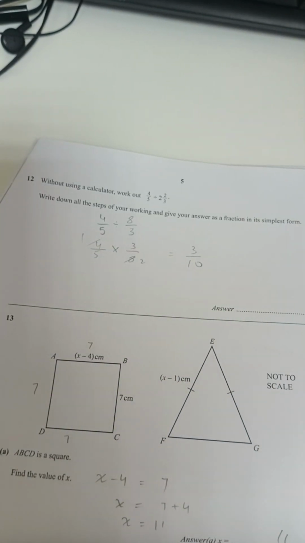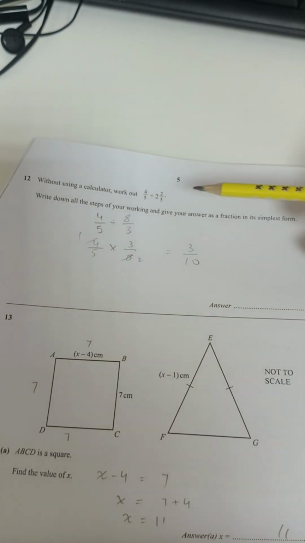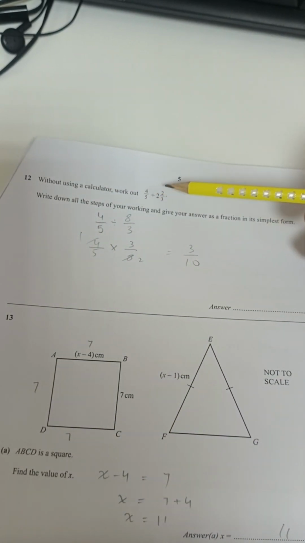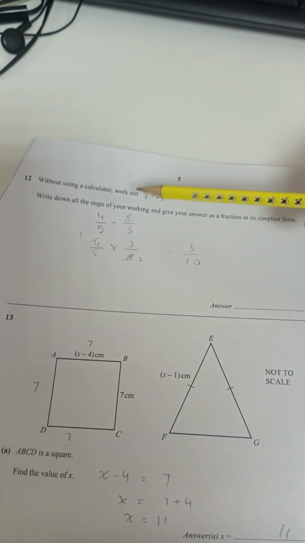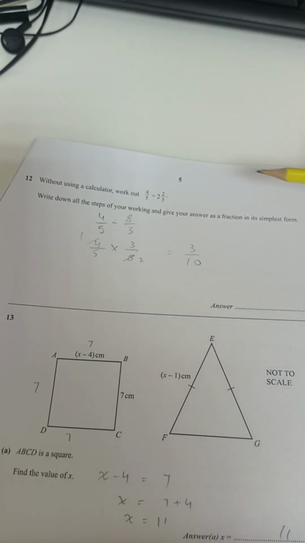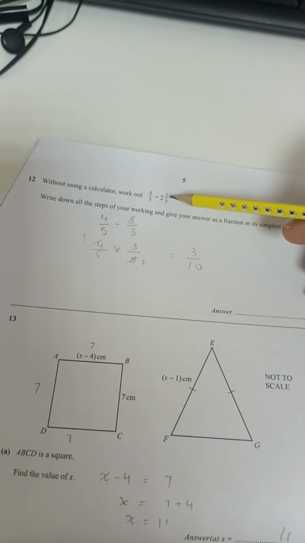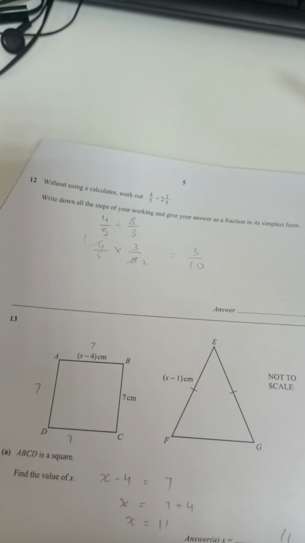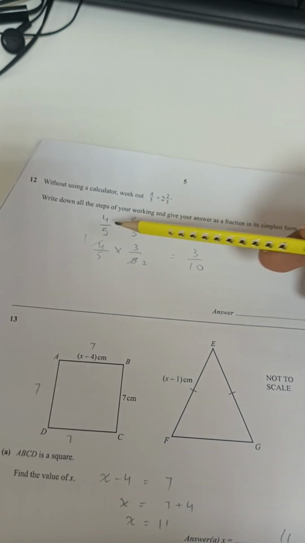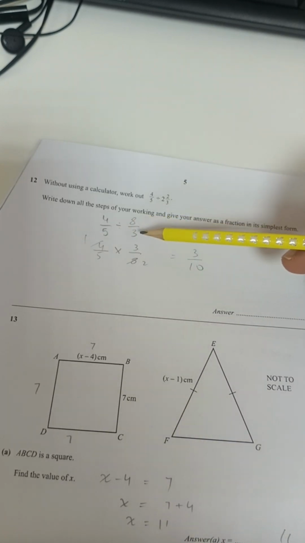Question number 12 is followed by a fraction, a very easy question though. It says that 4 by 5 is divided by 2 whole 2 by 3, and the question says that without a calculator you have to work it out, and you have to show all the steps of your working as well. So first of all, how to make this a proper fraction? You will be multiplying the denominator 3 with this 2. 3 times 2 is 6, and then you will add the numerator, which is 2. So 6 plus 2 turns out to be 8. So this is 4 by 5 divided by 8 by 3.